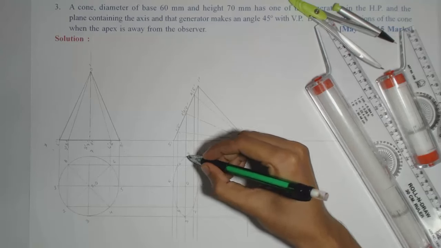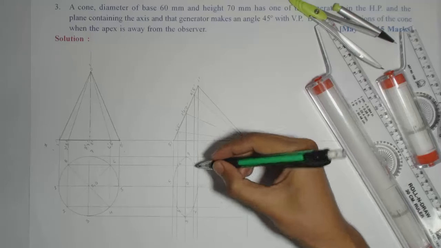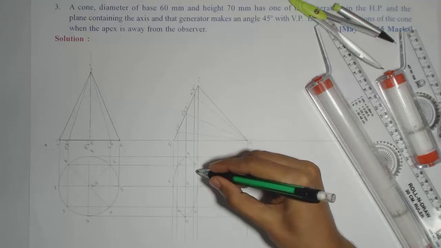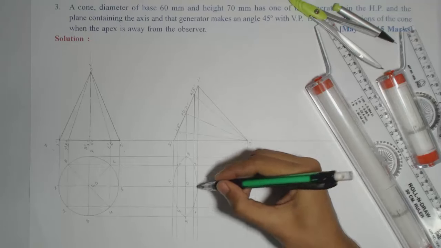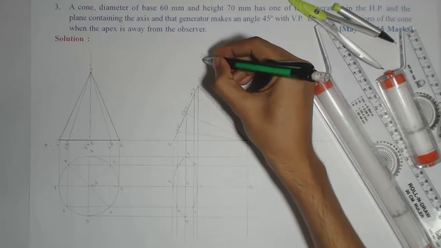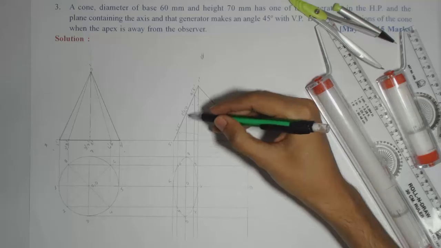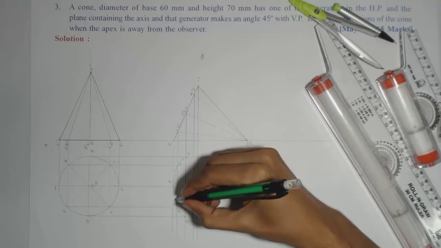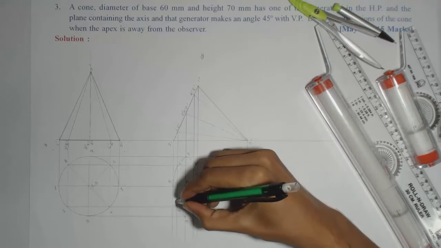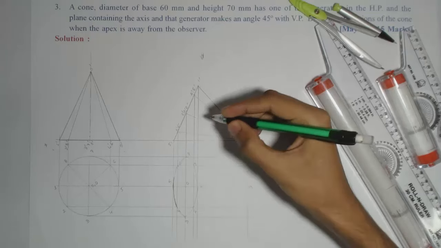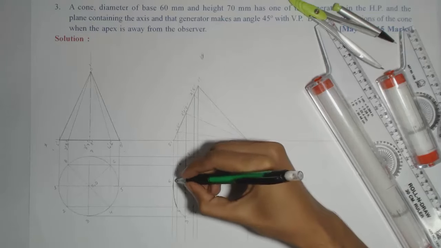Initially making it light, then we'll decide which part of the ellipse should be dark. Now the observer will look from this direction. For the observer, the entire base is visible, which is an ellipse, so the entire ellipse will be dark, because for the observer this part is visible from the top.